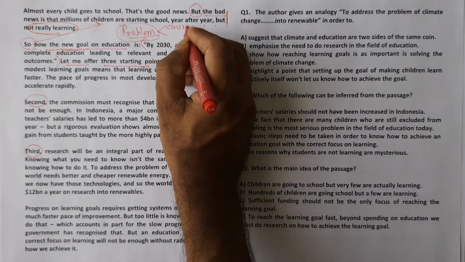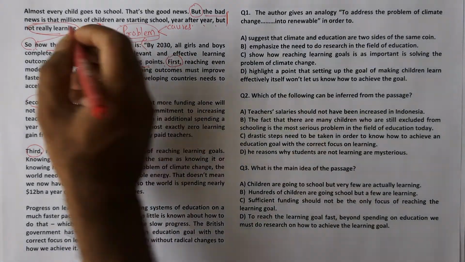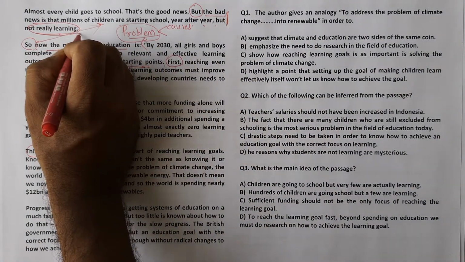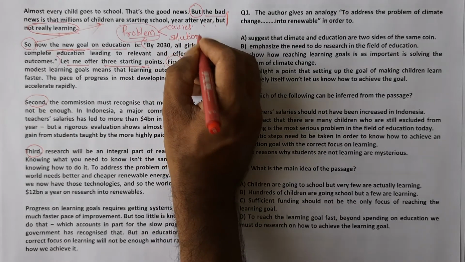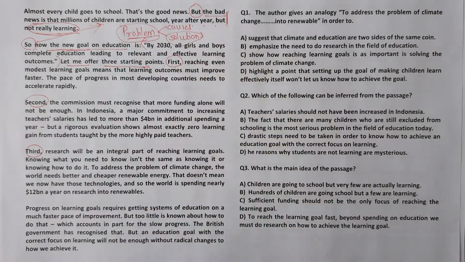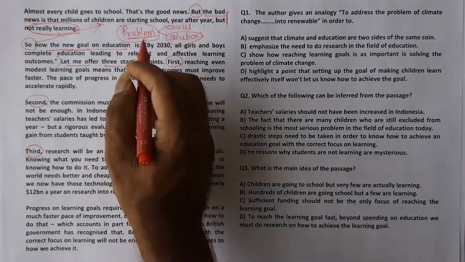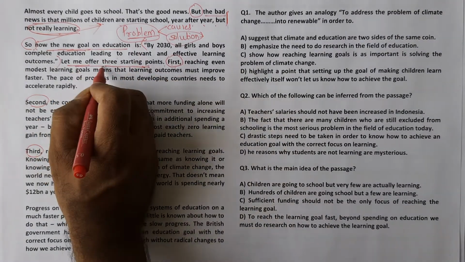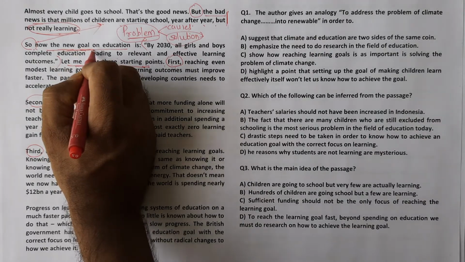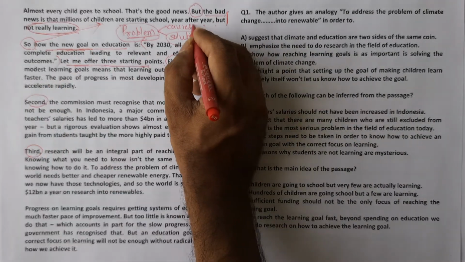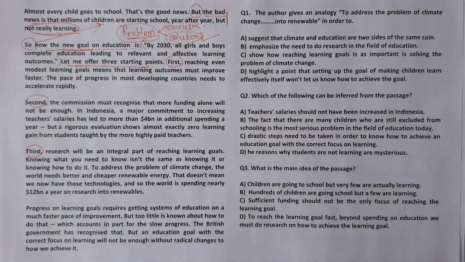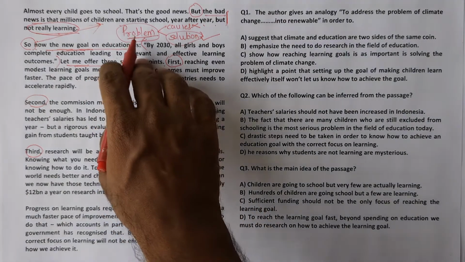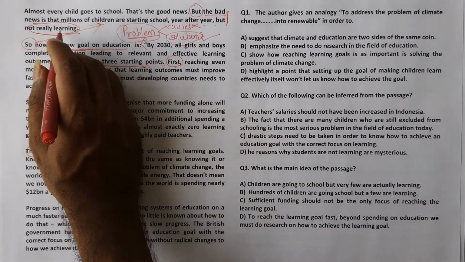And if there is a problem, then there are two possibilities. The author is giving the causes of the problem, the reasons why children are not learning, or he is giving a solution. What should we do in order to solve the problem? Immediately in the next paragraph, the author says, let me offer three starting points, goal, etc. That suggests the author does not mention causes. He gives a solution. So this is actually a problem-solution passage. What is the problem? Children are going to school but they are not learning.